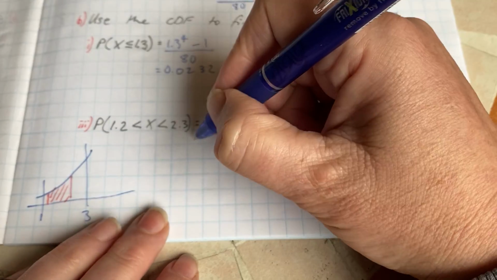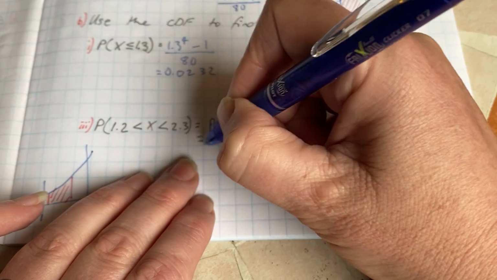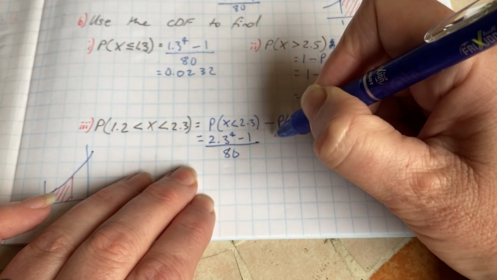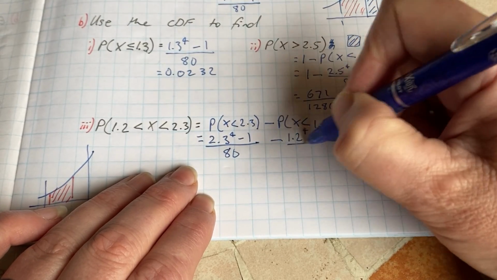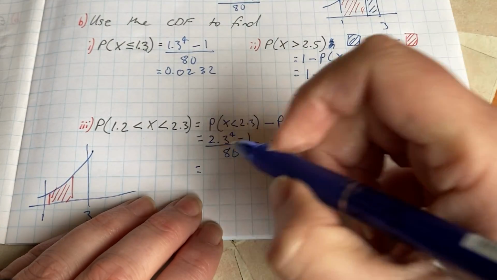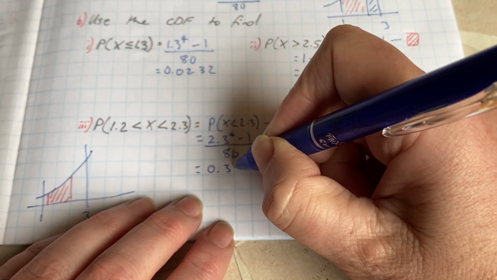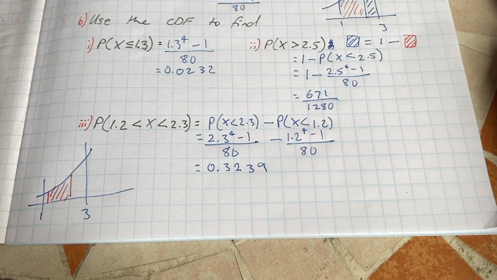So then we're putting those numbers into our CDF. So it's 2.3 to the power of 4 minus 1 over 80 minus 1.2 to the power of 4 minus 1 over 80. Again, my calculator gave me a decimal here. To 4 decimal places, it was 0.3239. There is one more thing in this exercise which I'll record in a separate video.